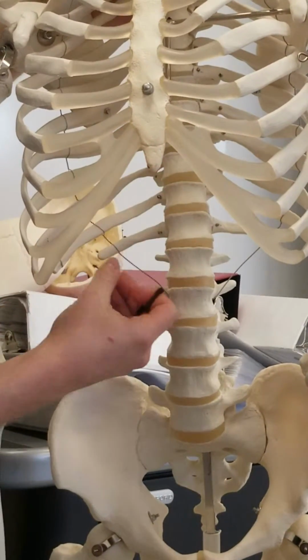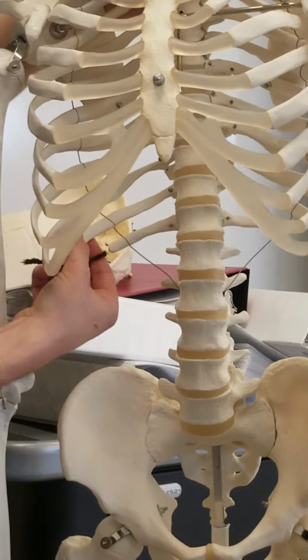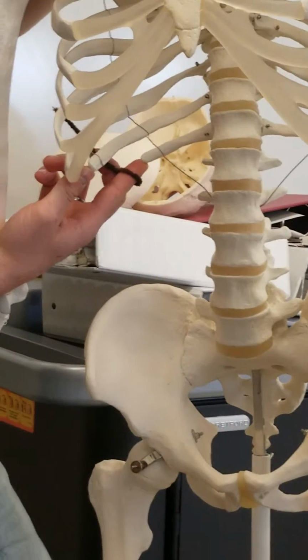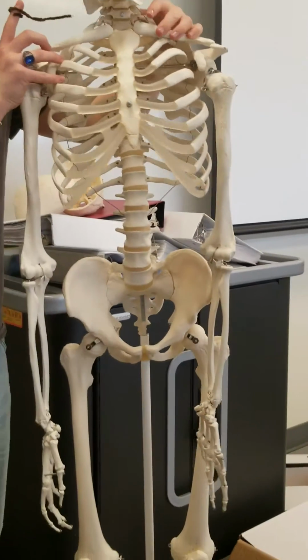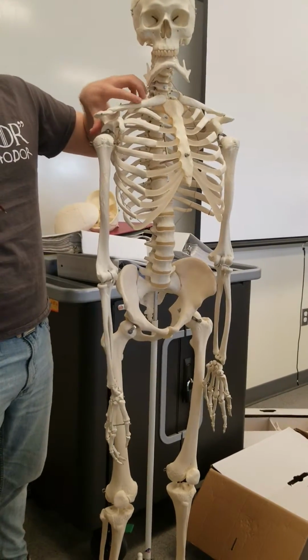So then you come down here and you have 11 and 12, your floating ribs. They're not connected at all with cartilage. They're just kind of hanging out back there. Nice and easy. So now, put it back up. Another thing you need to know on this front side is that this is your clavicle.